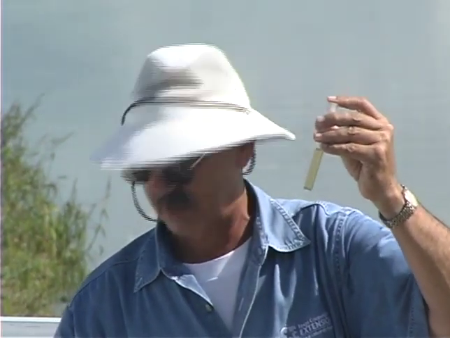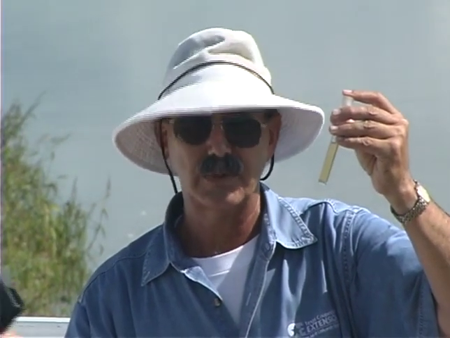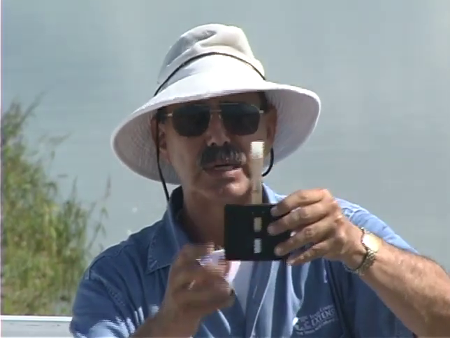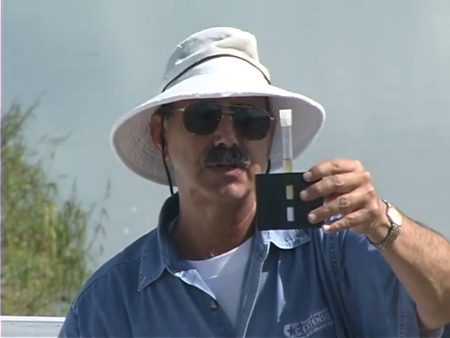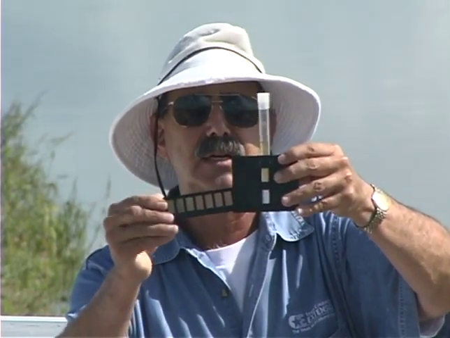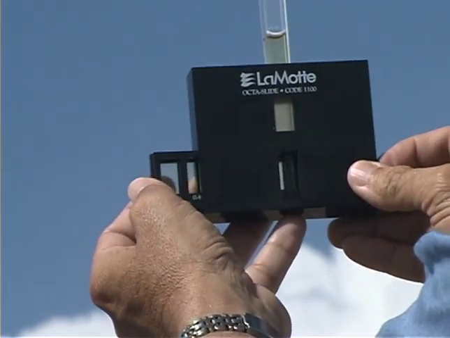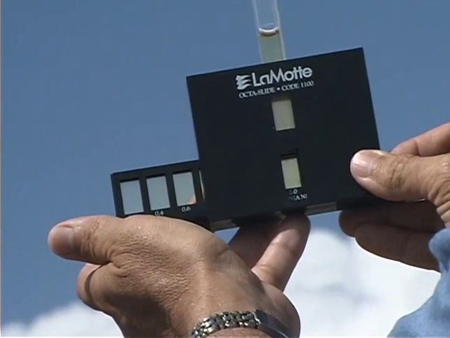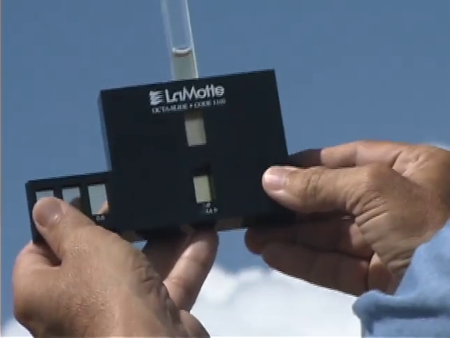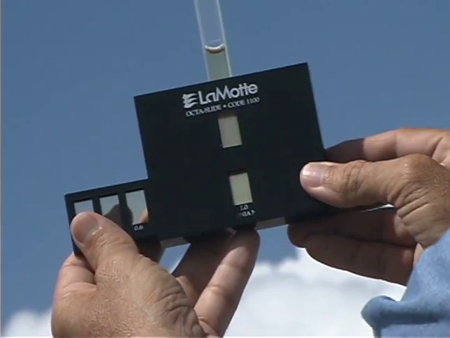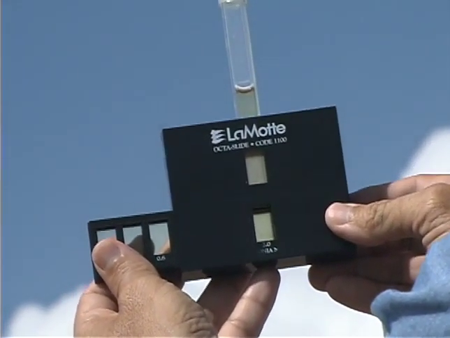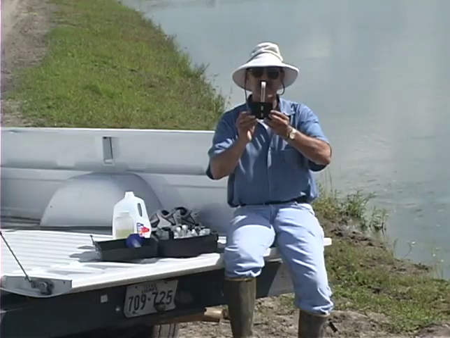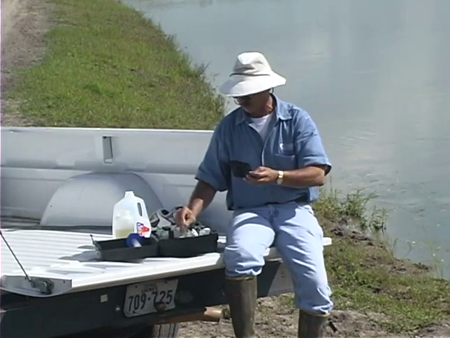Now with the LaMotte kit, the way we determine the ammonia level is with what they call an OctaSlide viewer. We insert the sample into the plastic apparatus here and use a color comparison strip to determine what our actual ammonia level is in that water sample. Unfortunately, with this particular water sample, our total ammonia nitrogen concentration is too high to read on the scale that comes with this kit, so we'll have to dilute our water sample to get back down within the range of the scale.